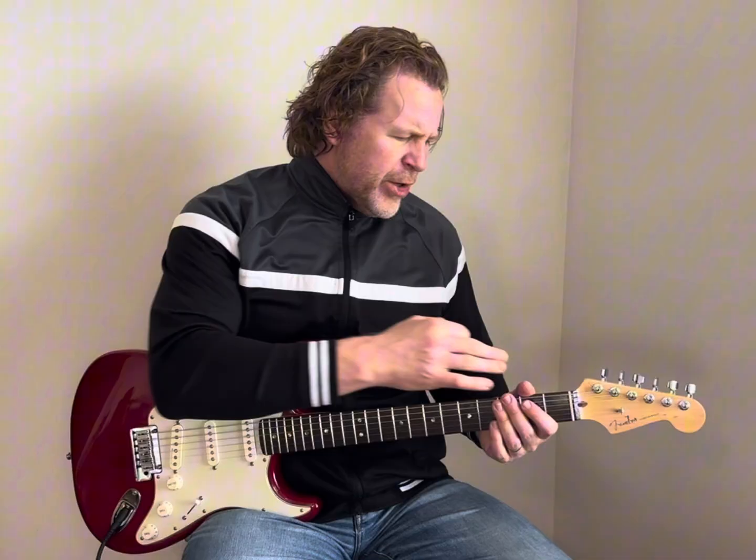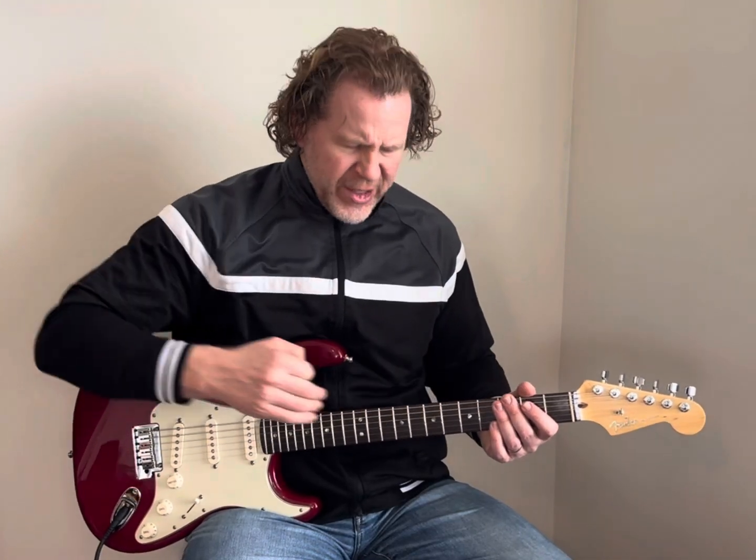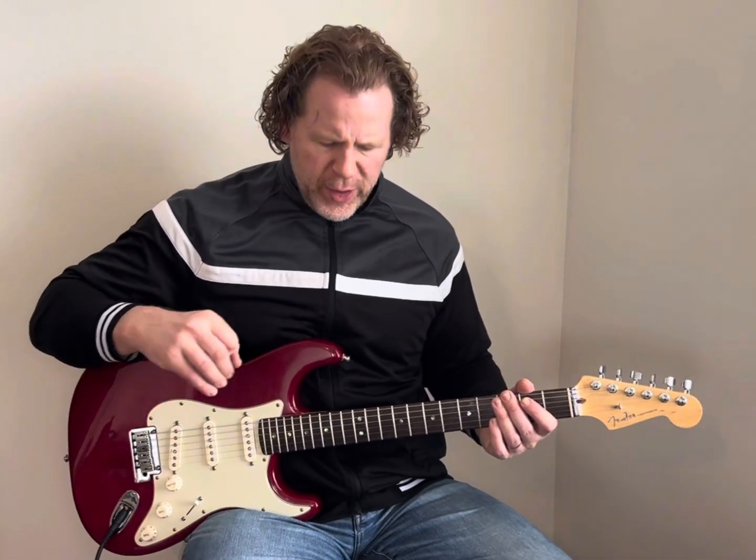And again, work on your open strings and your frets 1 through 11, and once you get those down, move to frets 12 on up. So follow those two patterns.